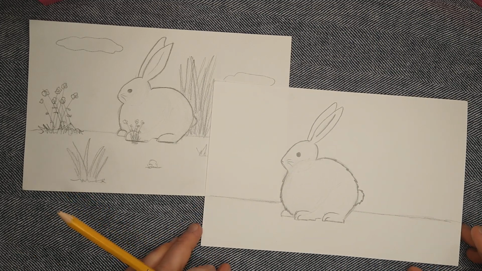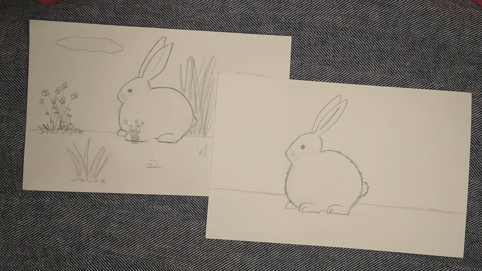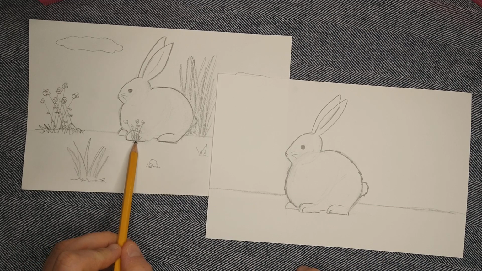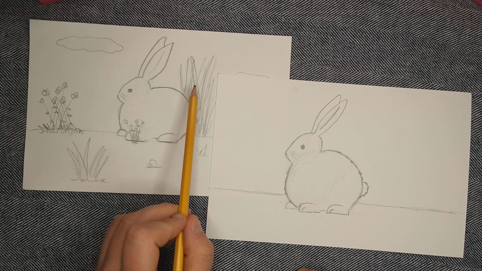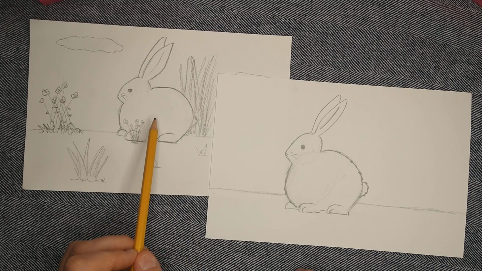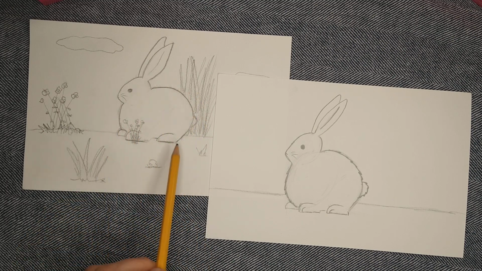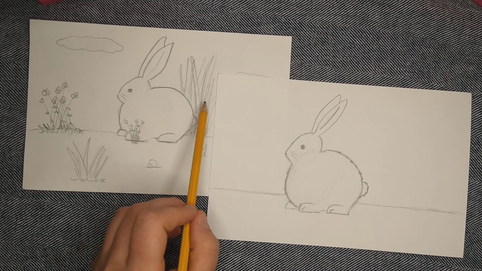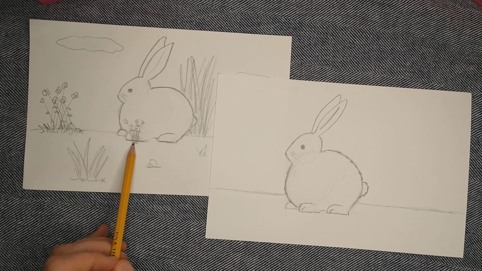Okay, so we've got that. Now there's the overlap. I want to add a little bit more. I want to put something sitting in front of the bunny and something that the bunny is sitting in front of. And this is really going to give our bunny his place and give us the illusion of depth. So the first thing we're going to do is create a little bit of a flower patch.